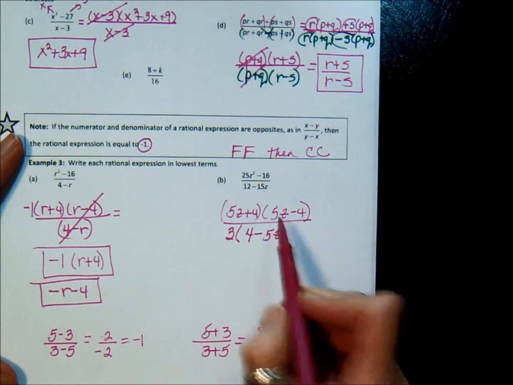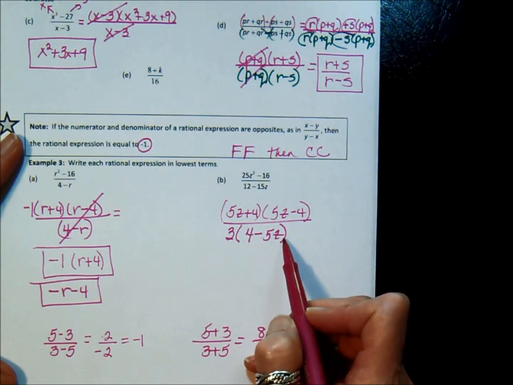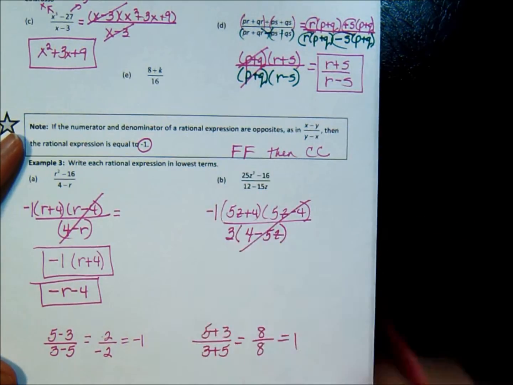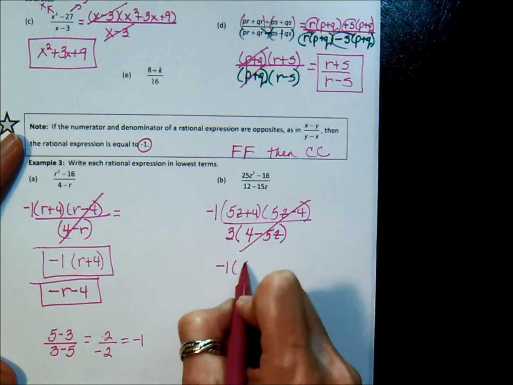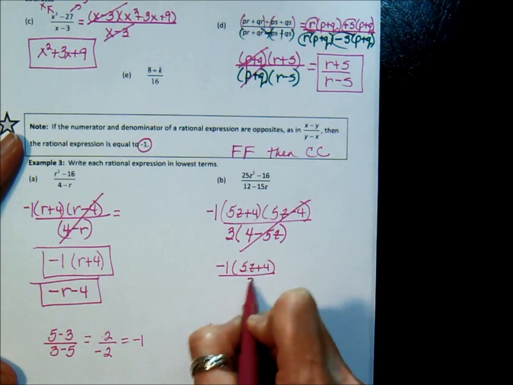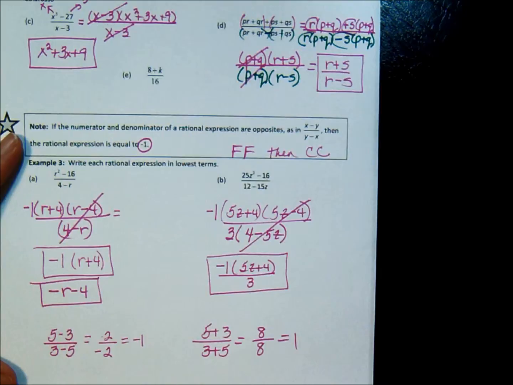Notice, 5z minus 4, 4 minus 5z. Opposites in subtraction. Cross cancel them, but leave a -1 in their place. So it's going to be -1 times 5z plus 4 over 3, and that is the safest way to write the answer without distributing or doing anything else, just leaving it like that.